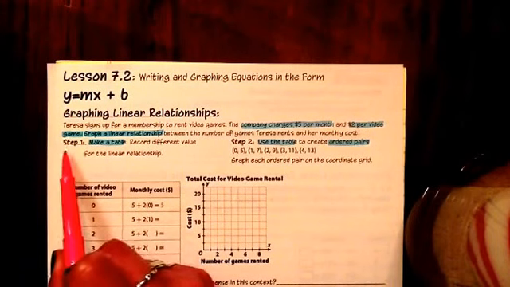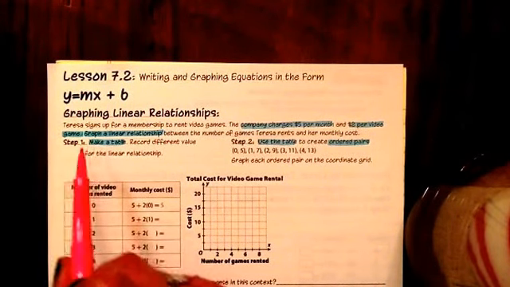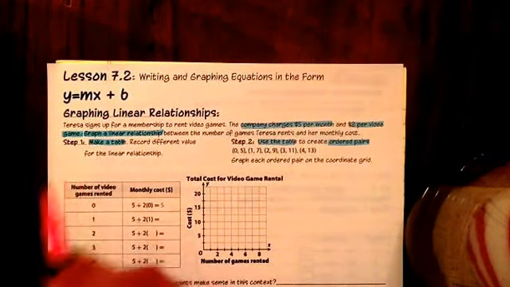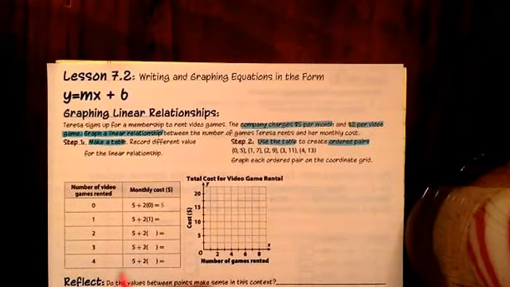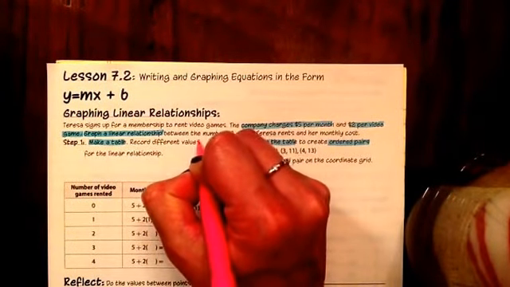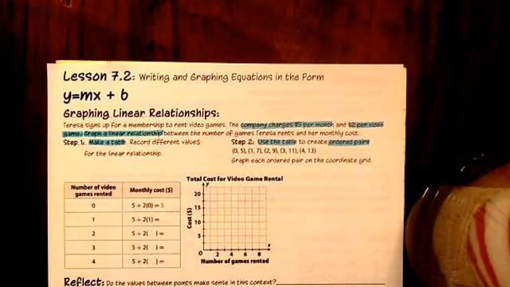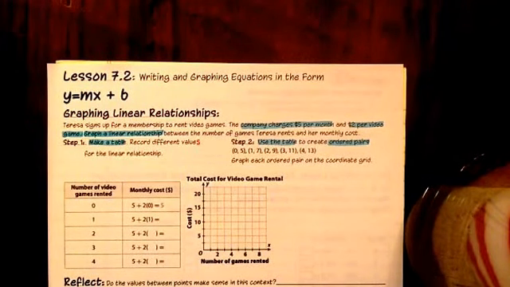In step one, we're going to start by making a table. We're going to be recording different values. This table, already here for you, says that if we rent 0 video games, since you have a monthly membership, it's still going to be $5 plus $2 for every video game you rent.